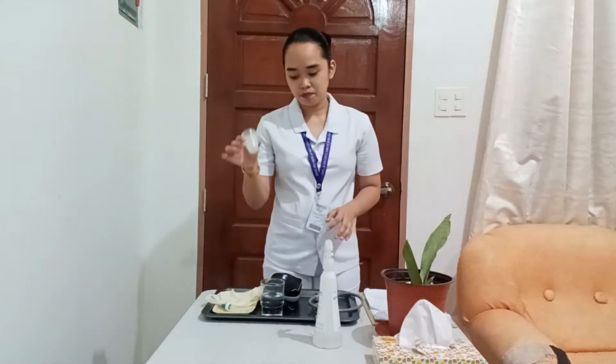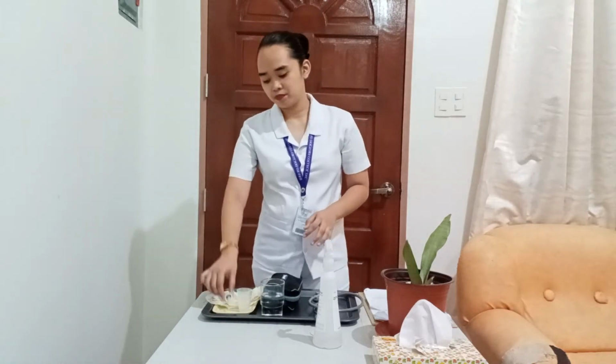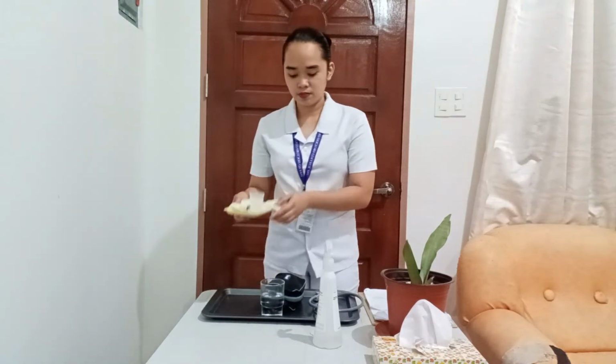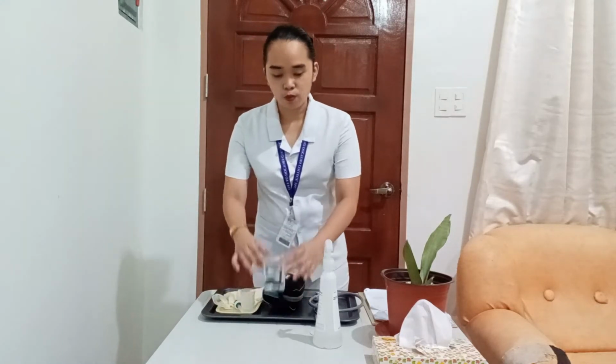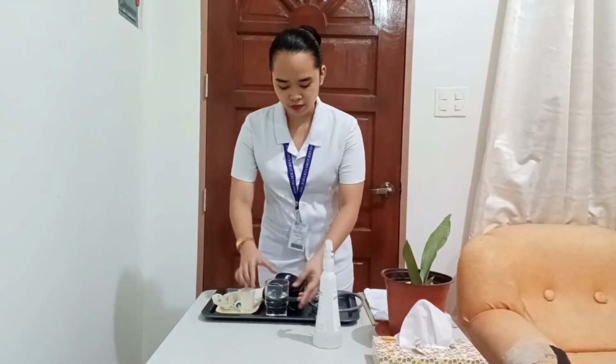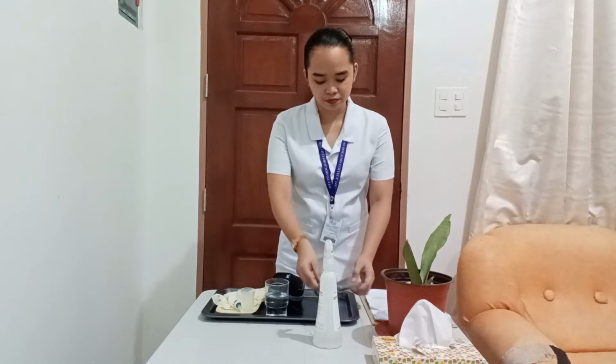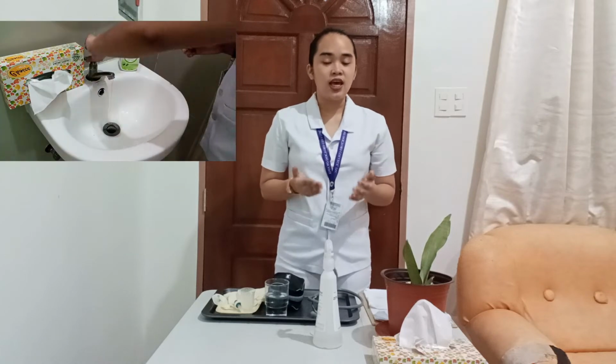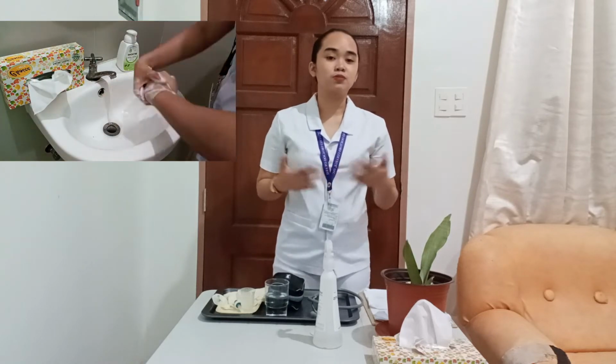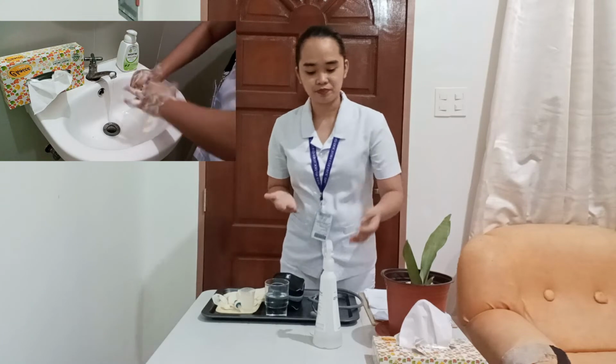Now we need to organize the equipment needed and bring the requisites to the preparation area. So the requisites include a medicine cup, medicine dropper, medicine tray and gloves, a cup of water, BP apparatus or the sphygmomanometer, and lastly, a stethoscope. So now I'm going to perform proper hand hygiene and wear gloves to protect myself and of course my patient from cross-contamination.